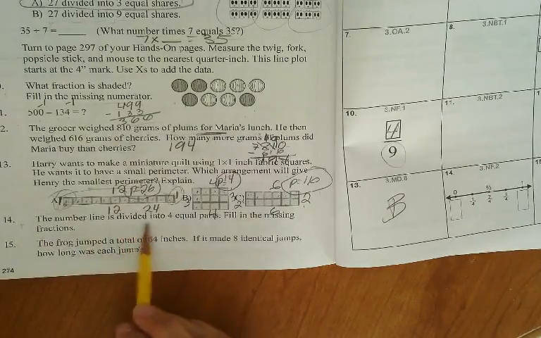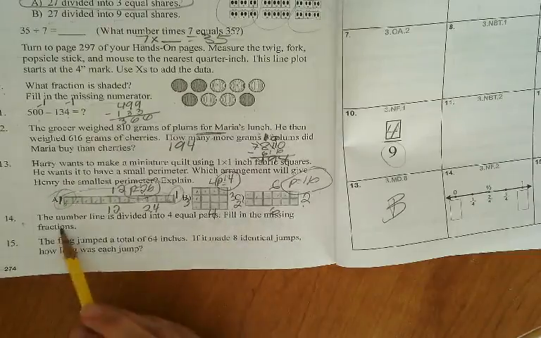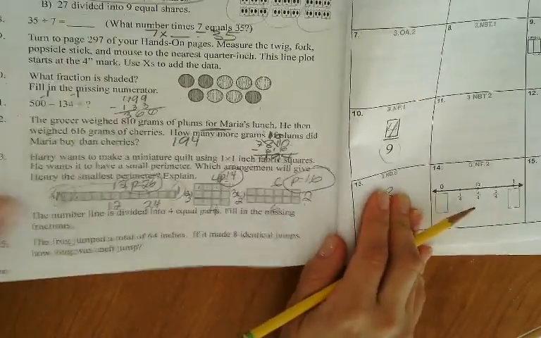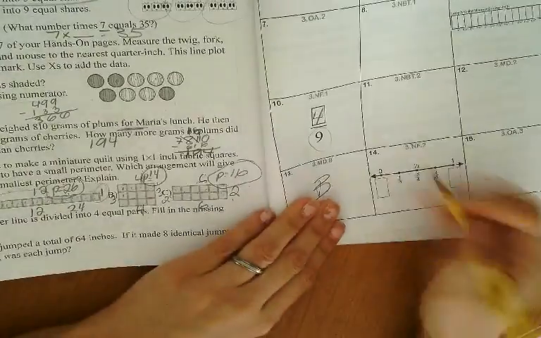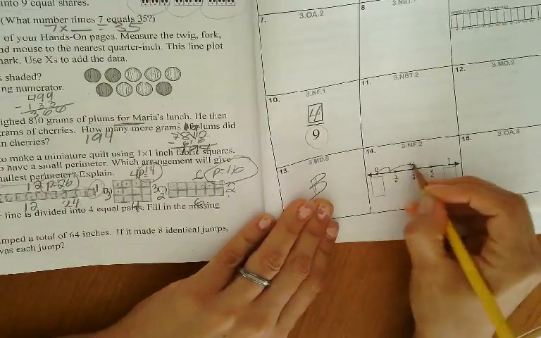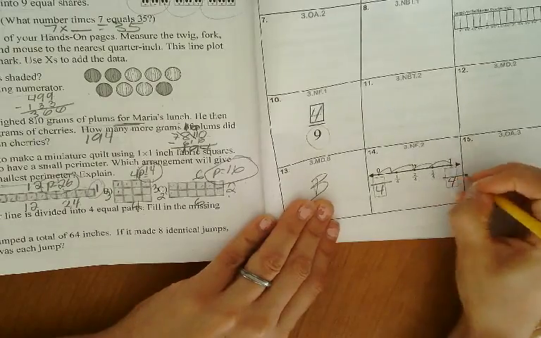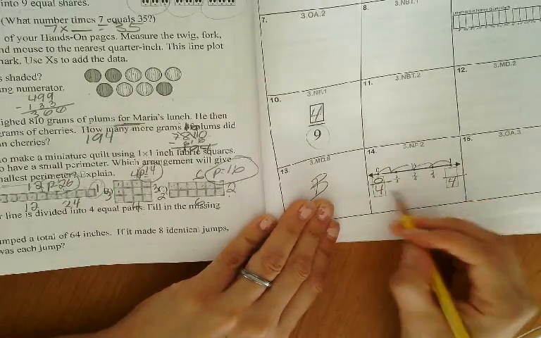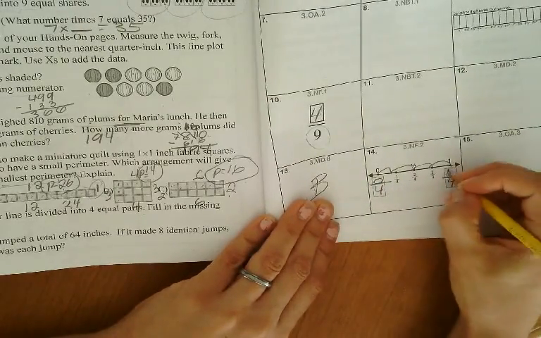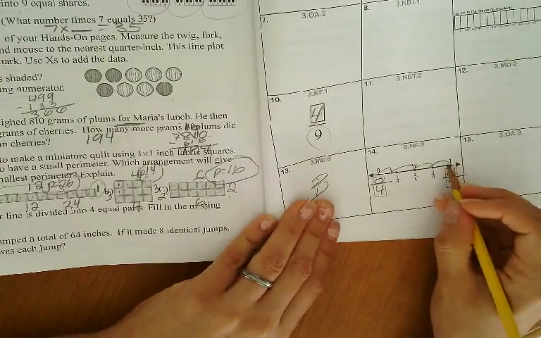14. The number line is divided into 4 equal parts. Fill in the missing fractions. Missing fractions. 0, I have 1, 2, 3, 4. It's cut up into fourths. So the bottom number is going to be 4. 0 over 4, 1, 2, 3, and this will be 4 over 4. 4 over 4 is equal to 1 whole.